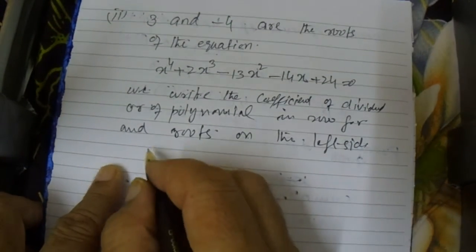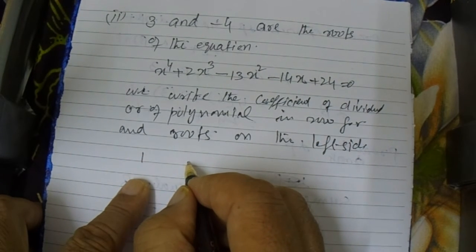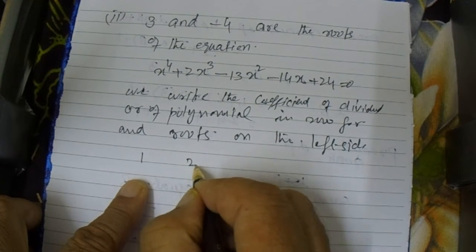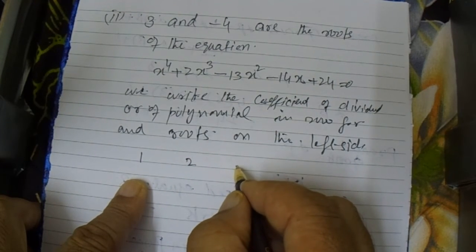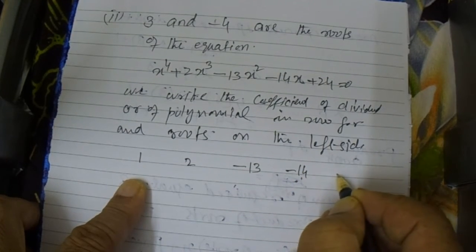Now right here, the coefficient of x⁴ is 1, the x³ coefficient is 2, and the x² coefficient is -13, and -14 and 24.